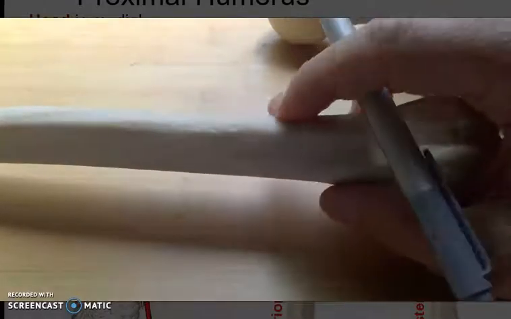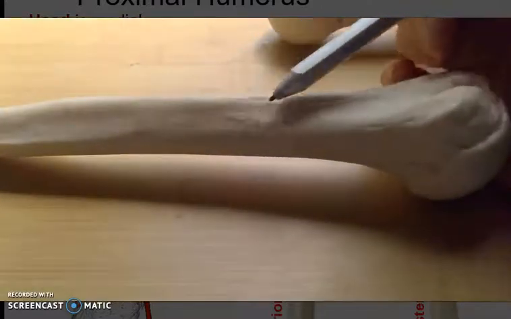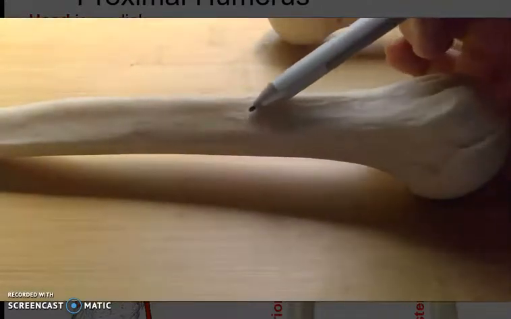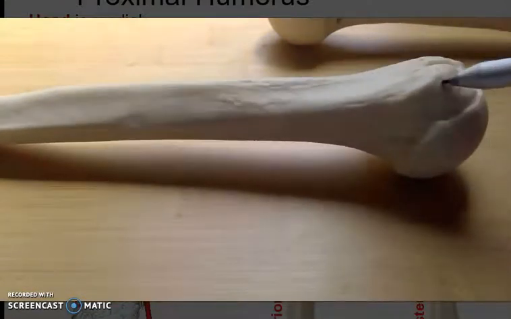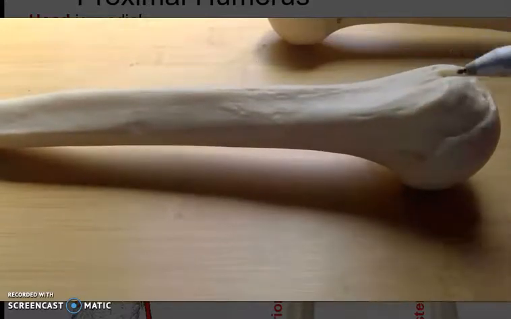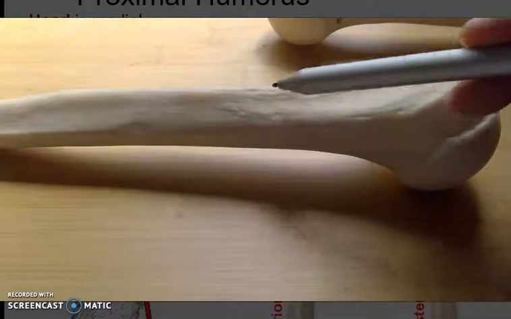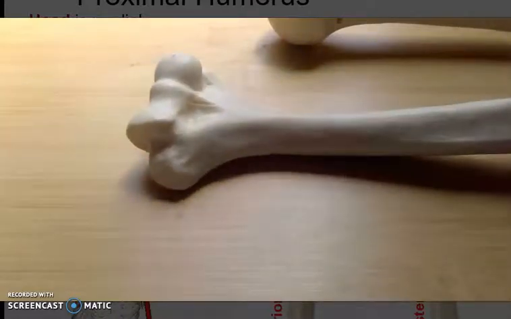Now, as we go down, you see it's raised and roughened right here. That's where the deltoid muscle attaches to. And this is the deltoid tuberosity. Tubercle, tuberosity. 7 billion muscles attach here. Only the deltoid attaches there, so that's the deltoid tuberosity. And we're going to go down to this end.